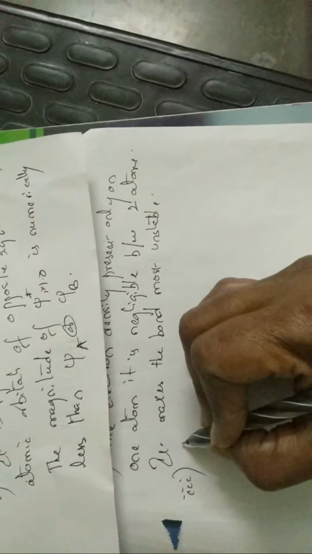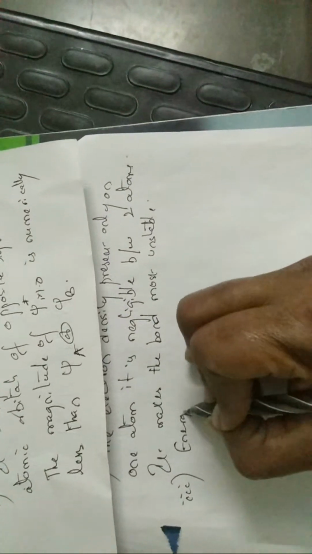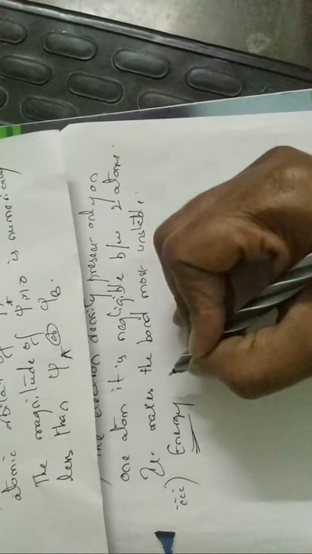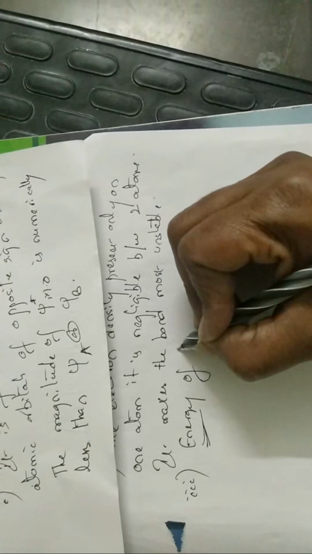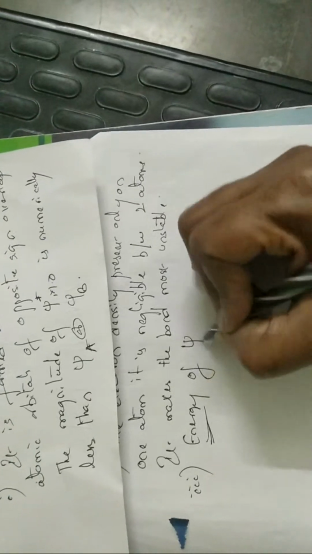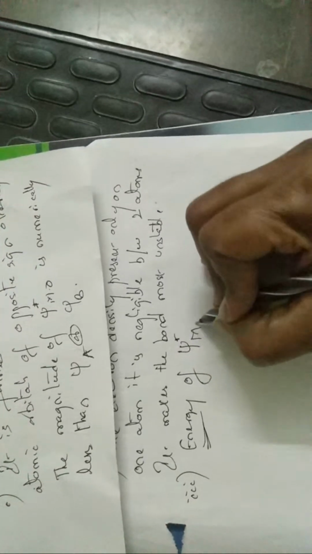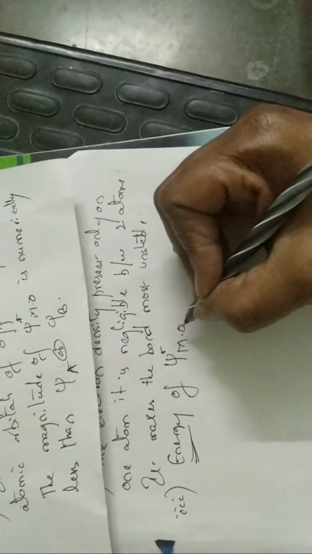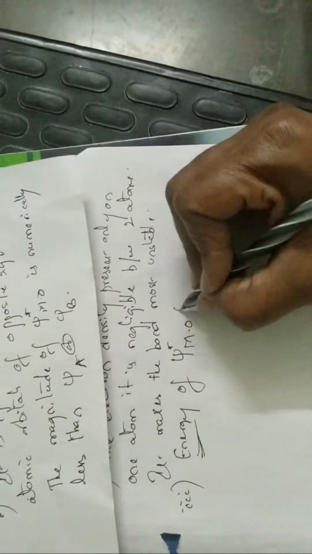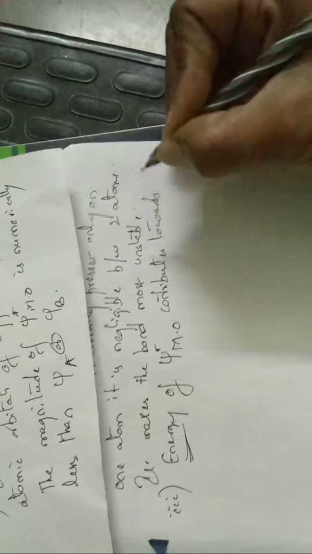So let's come to the energy. The energy of an antibonding molecular orbital contributes towards repulsion between the two atoms.